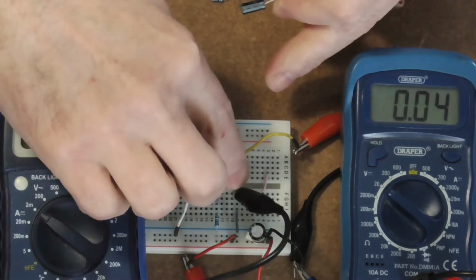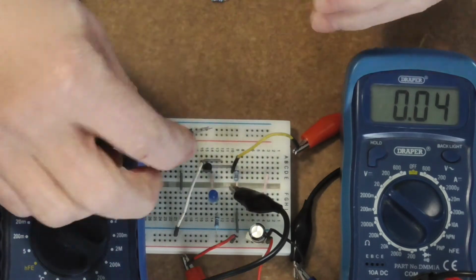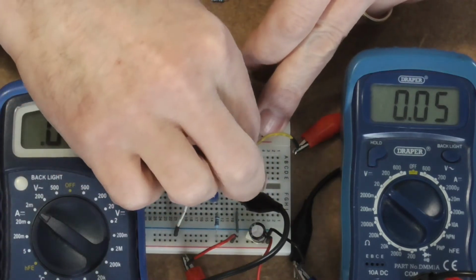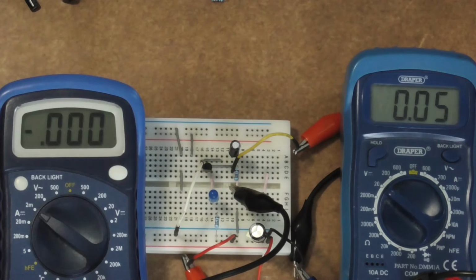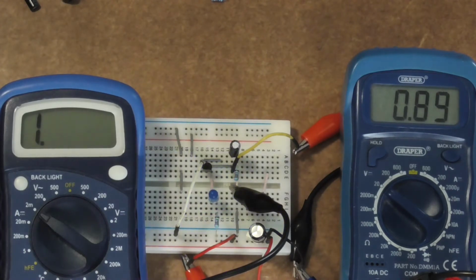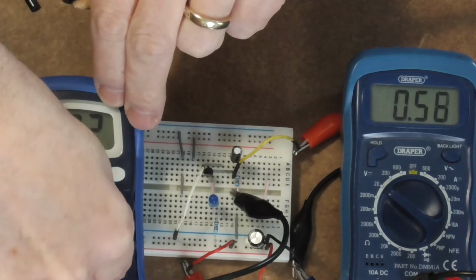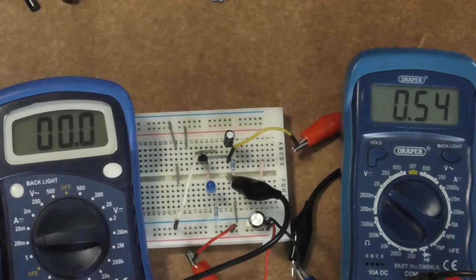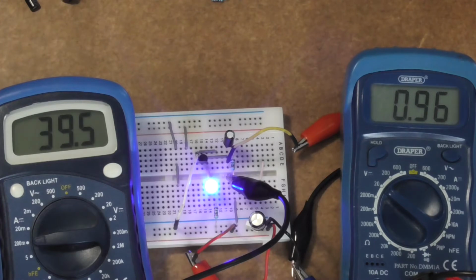So I'm going to start with this 1 microfarad capacitor, and I'm going to turn that on, and I expect the LED will come on instantaneously, because that little capacitor will charge up very very quickly. Oh, and change the current rating. Looking at it upside down, let's go to the highest setting. Well, look at that, I've got 0.96 volts and 39.5 milliamps. So yeah, it's a nice bit of draw, and it comes on instantaneously.